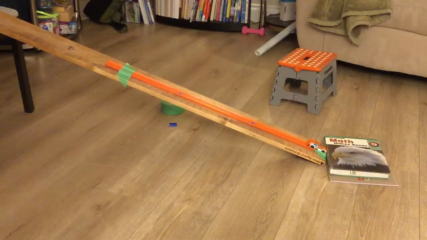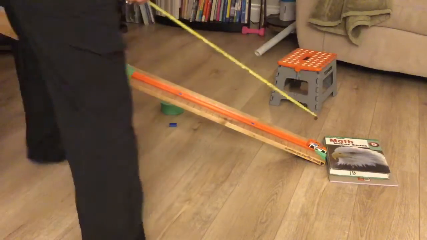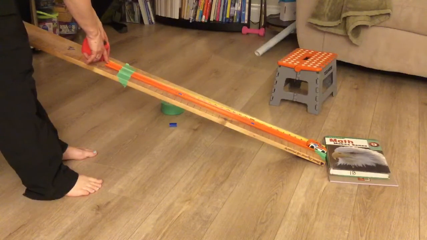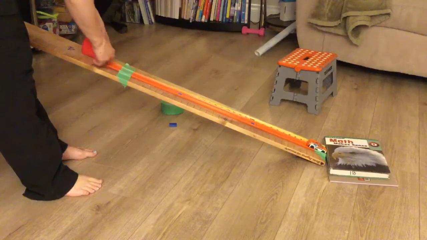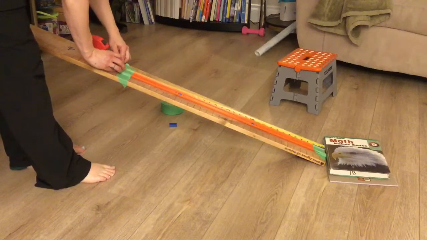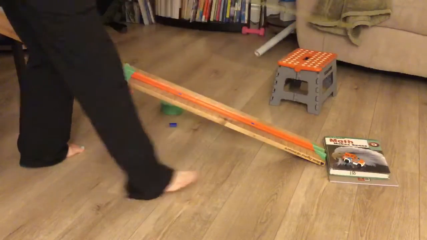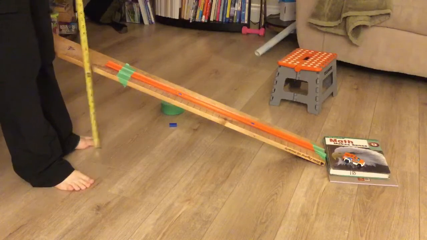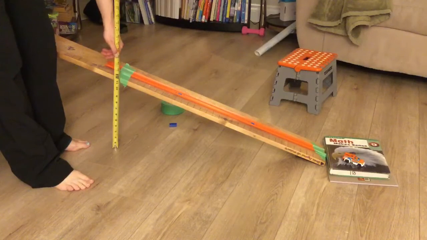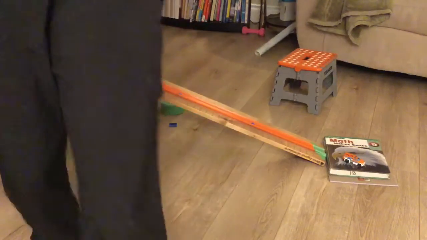So I'm going to get my measuring tape. I put my measuring tape down, and my car is going to go down the whole track. When I started from the back, it is at 33 inches. So it drives 33 inches, and the height is, going from the floor to where the car is, 12 inches off the floor, 1 foot.